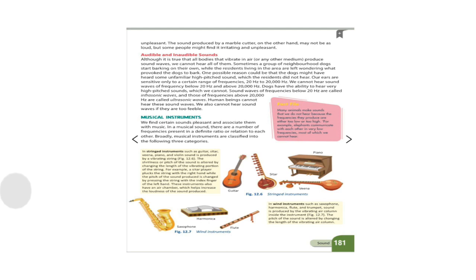Human beings cannot hear these sounds. We also cannot hear sound waves if they are too feeble. So human beings can hear sounds of frequencies ranging from 20 Hz to 20,000 Hz. Below 20 Hz and above 20,000 Hz, the human ear cannot hear. Now all of you clear what is audible and inaudible?